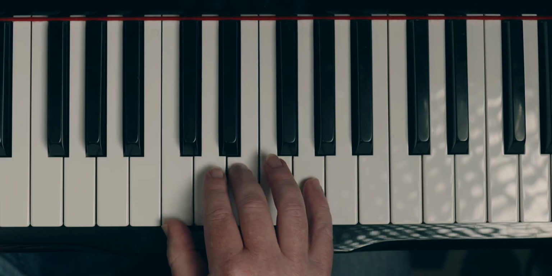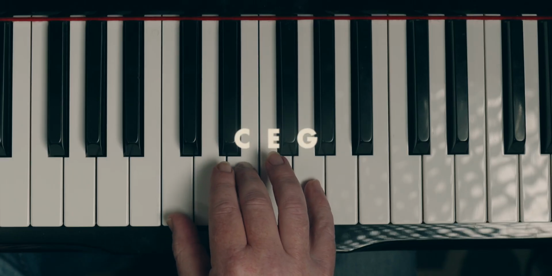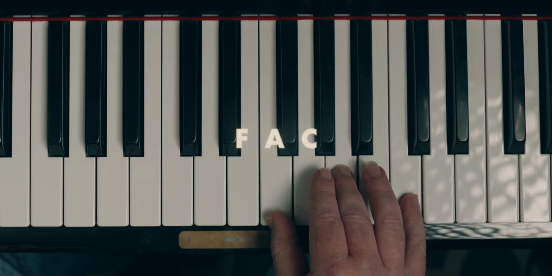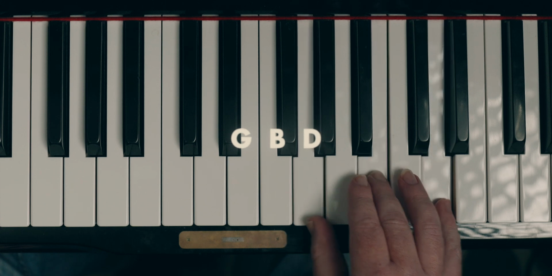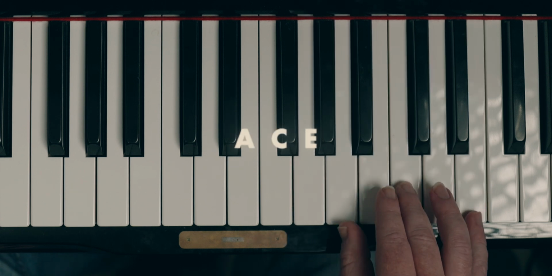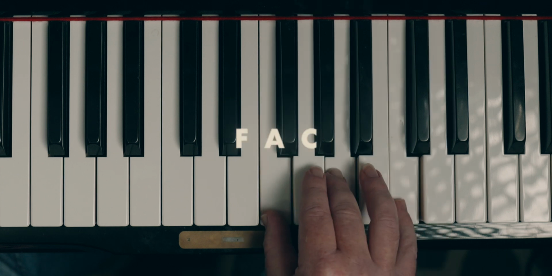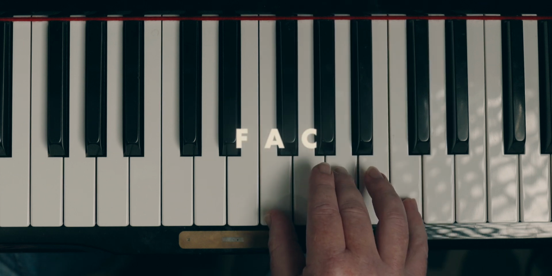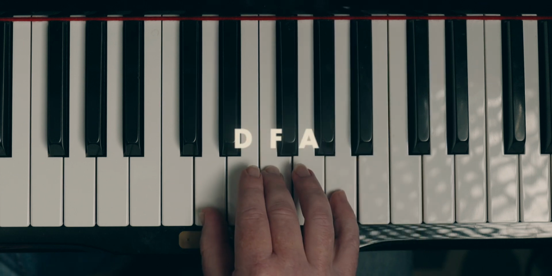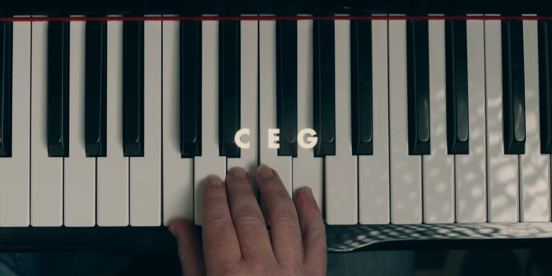But it's convenient that in the key of C, all of our triads C, F, G, A minor, they're all the white keys right here. F, let's get a D minor. That's a whole lot of theory in a few seconds.